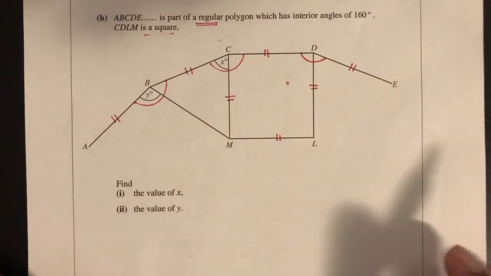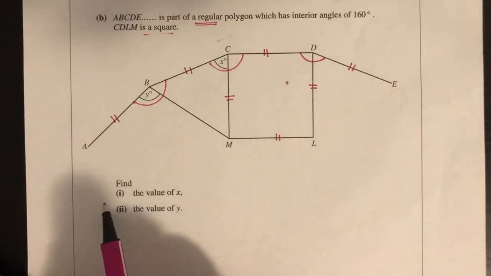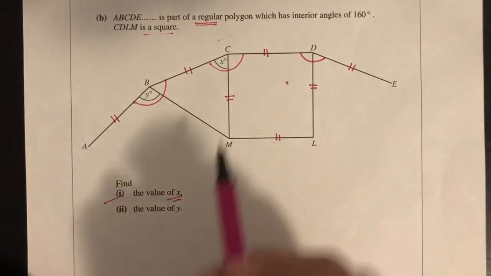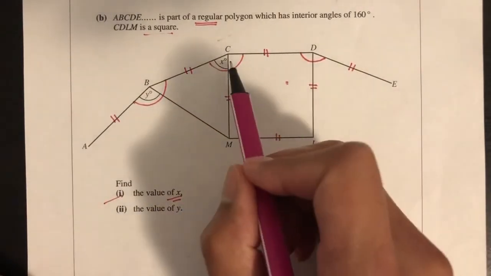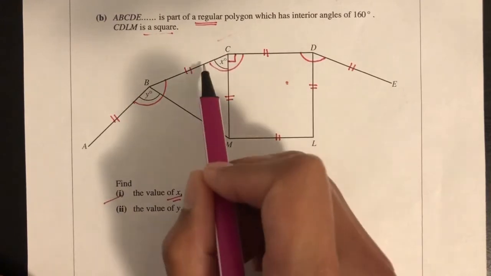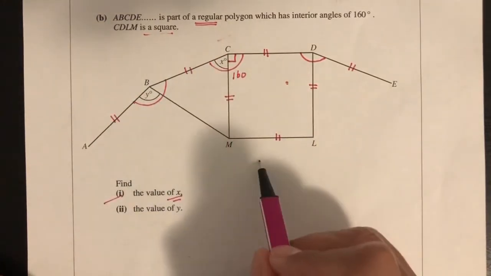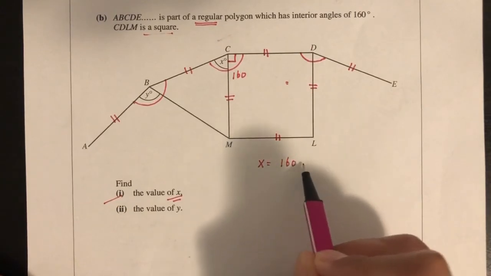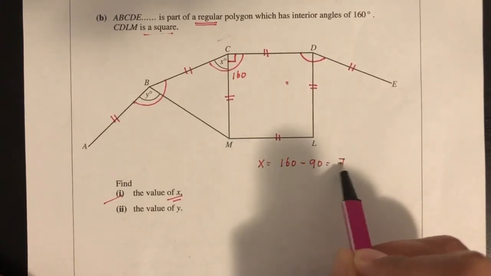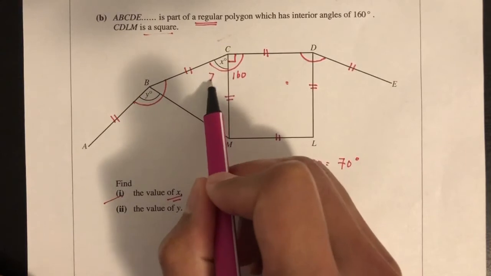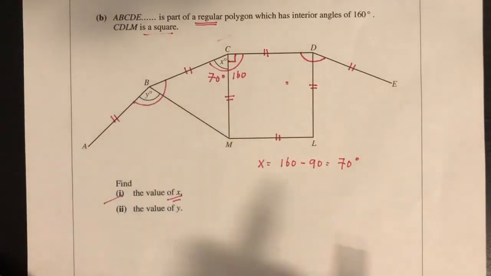Okay, so let's move on to part 1. Part 1 is find the value of x. So since this is a square, this is 90. And we know this big one is 160. So what is the value of x? X will be 160 minus 90. That will be 70. So this is 70 for the value of x.